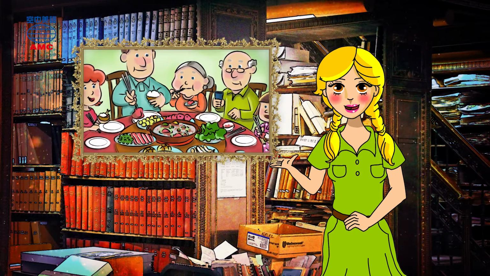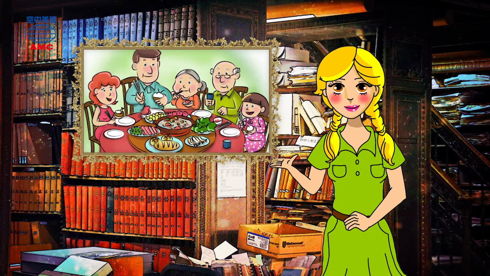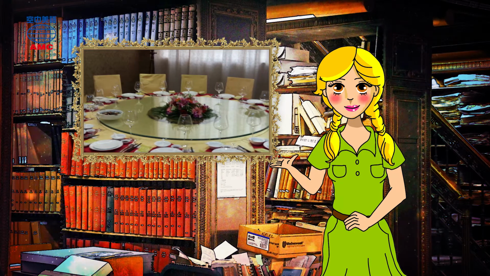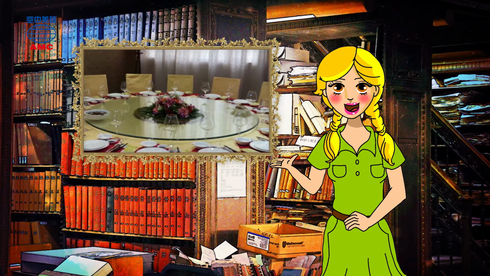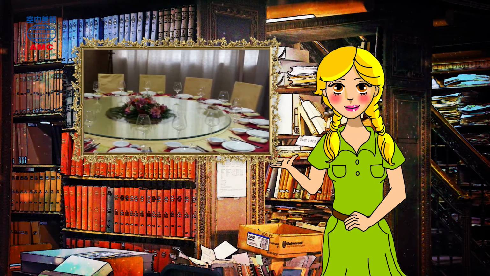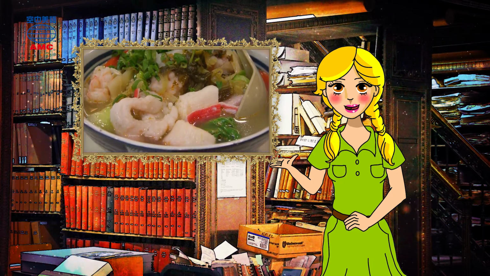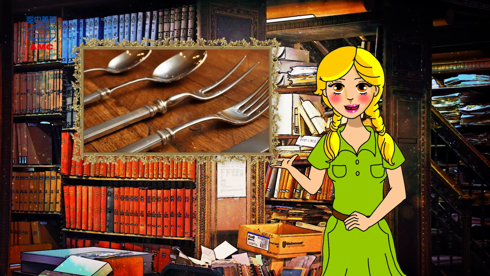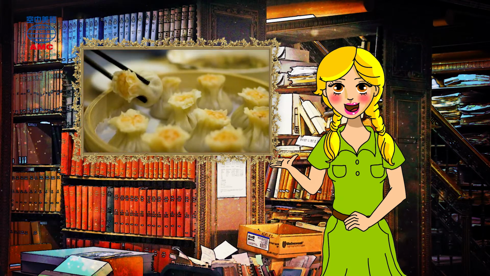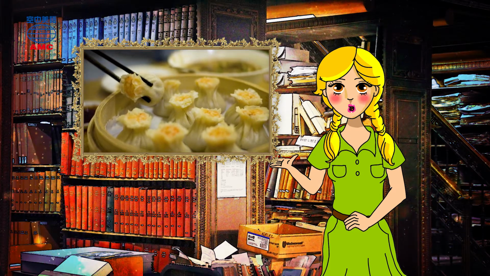We call this tray a lazy Susan. It makes it easier to pass food around the table. However, that wasn't its first job. Wu Liante, a Chinese doctor, used lazy Susans to stop the spread of illness. Lazy Susans let people get food without touching the dish. People also used serving chopsticks for each dish only. That way, the food stayed clean because no one else touched it with their chopsticks.